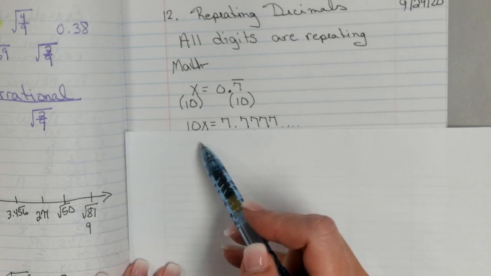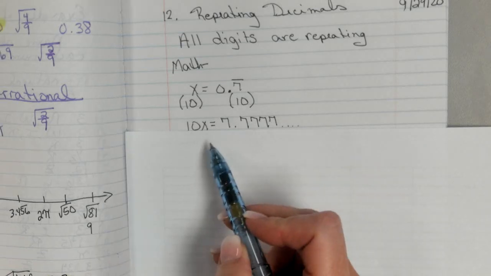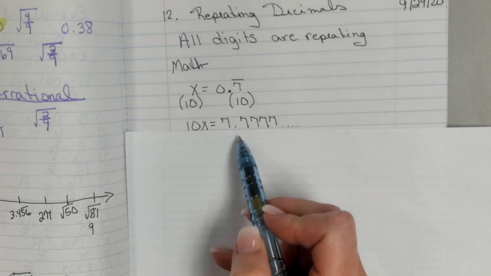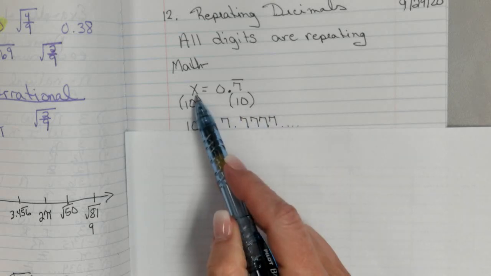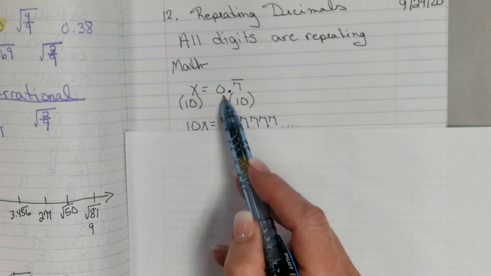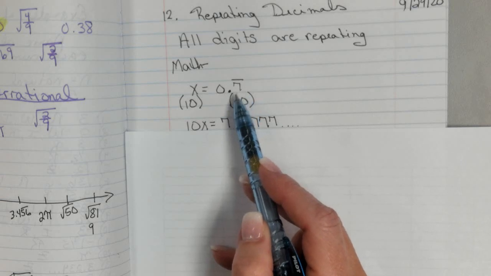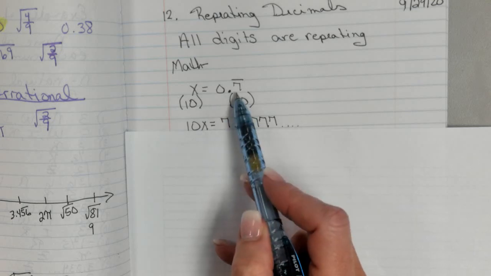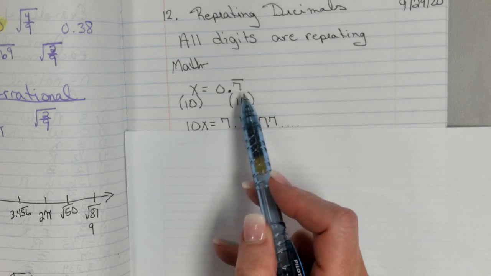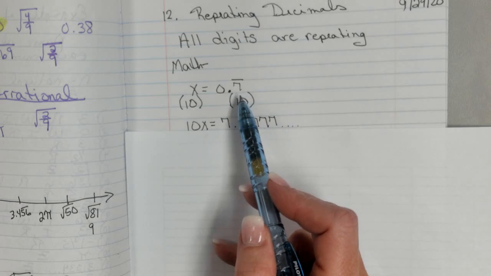Now, after this point, we're just solving our equation. So I've got 10x equals 7.7 repeating. Remember way back here we said that x equals 0.7 repeating. What I want to do, because I really need this 10 to come down to a 9, is this: this wasn't just 7/10, it was 7/10 repeating, so I can't really work with just the 10.